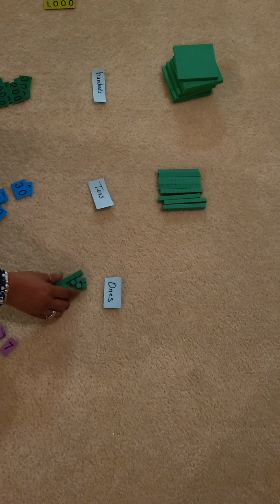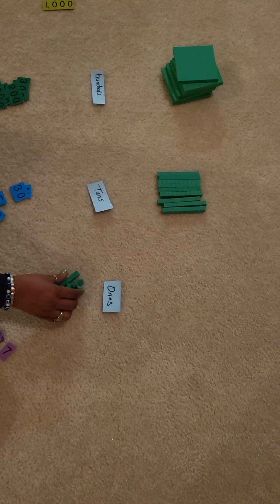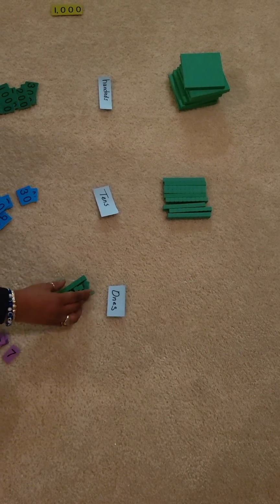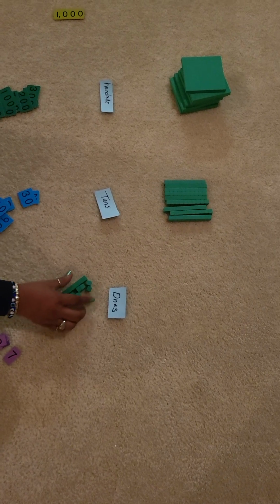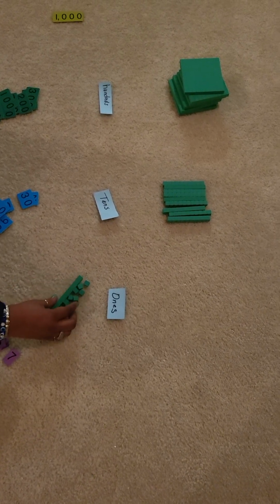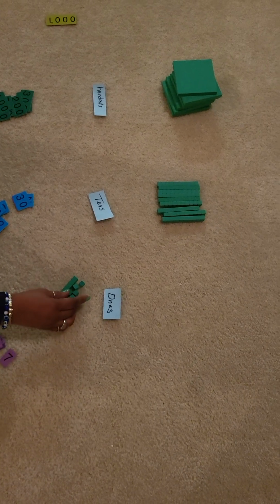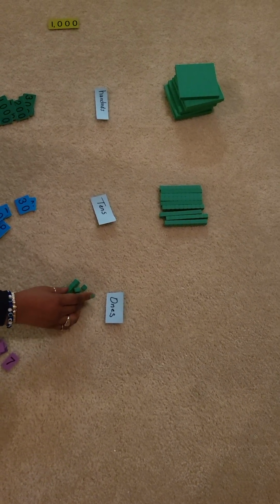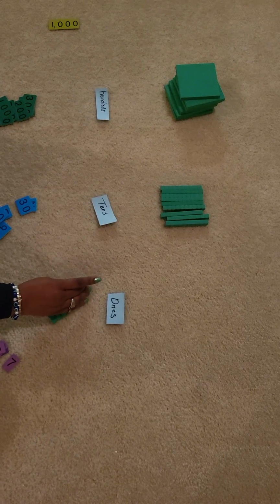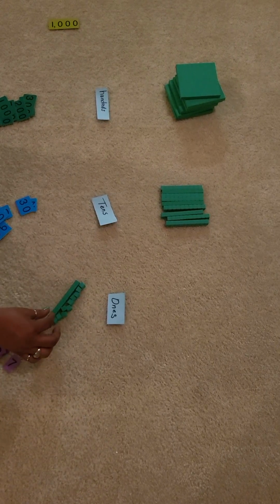Let me lay it out flat. And it is 10. Okay. Trust me, it's 10. See it? See there? It's 10.